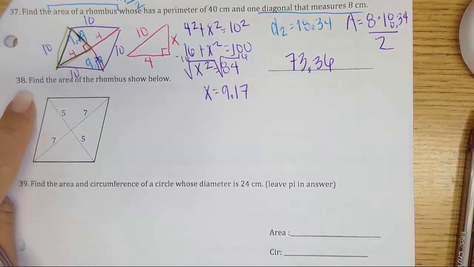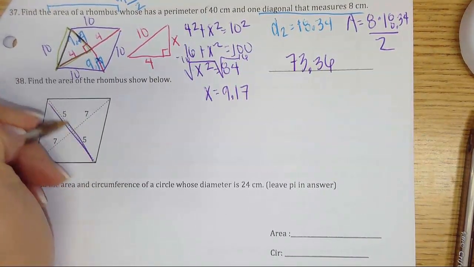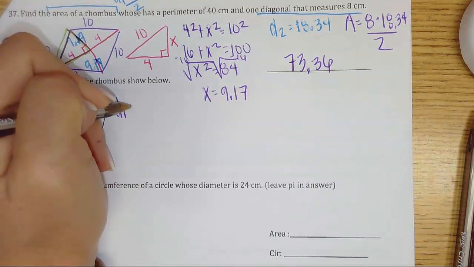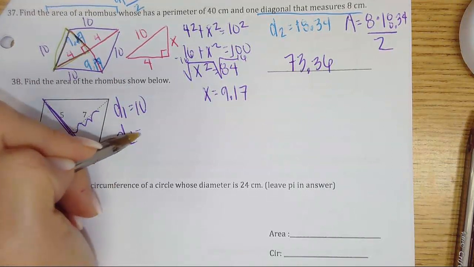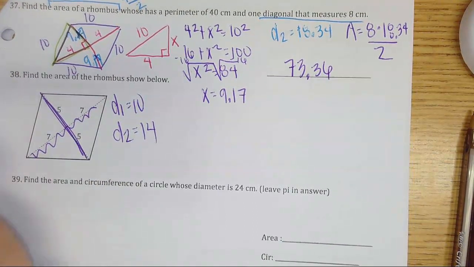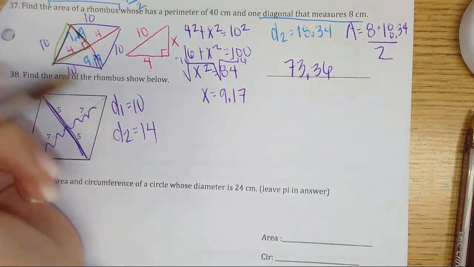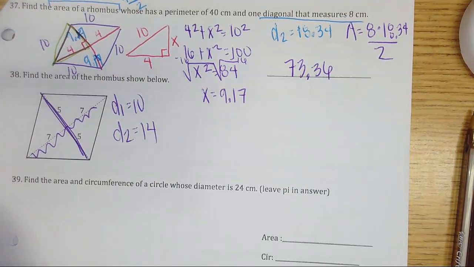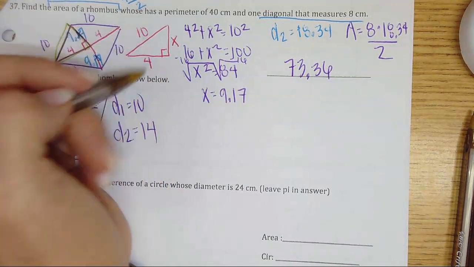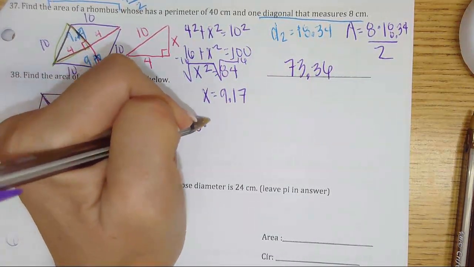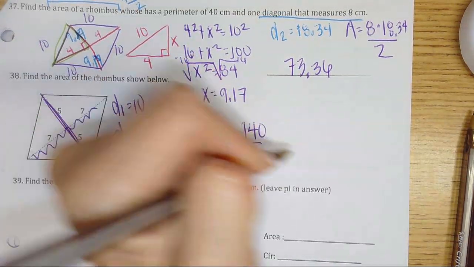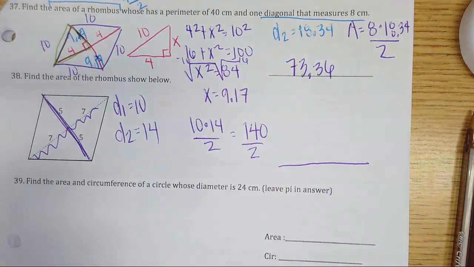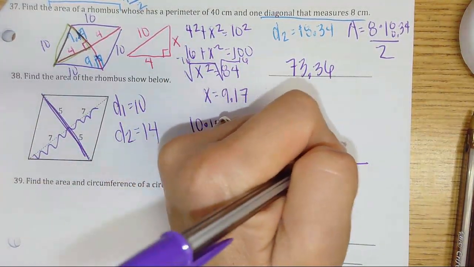Okay, and then this one is easy peasy lemon squeezy. We know one diagonal, diagonal 1, is equal to 10. We know our other diagonal, diagonal 2, is equal to 14. And we are going to multiply them and divide by 2. So 10 times 14 divided by 2 would give you 140 divided by 2. It would become 70 units squared.